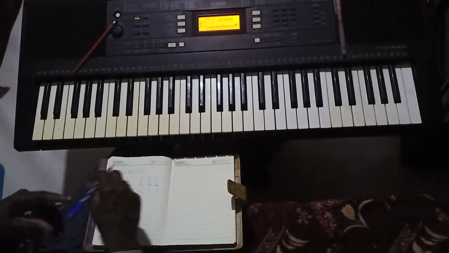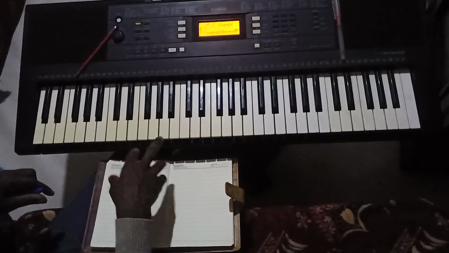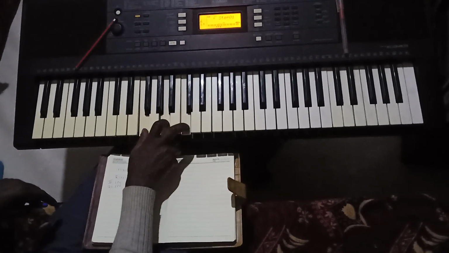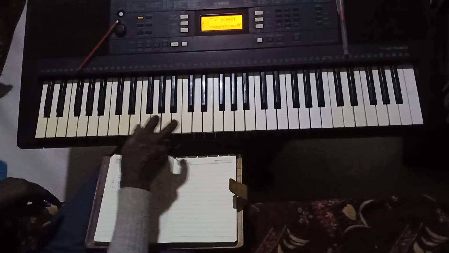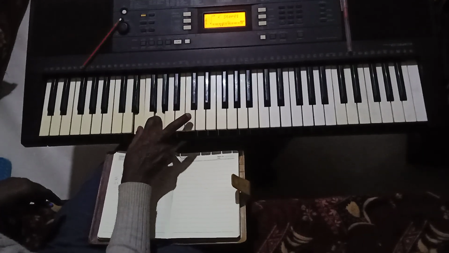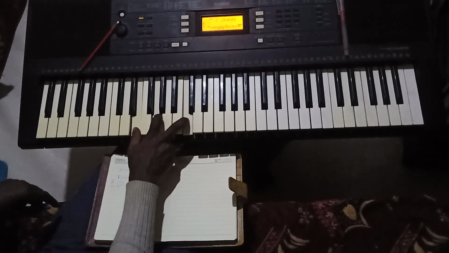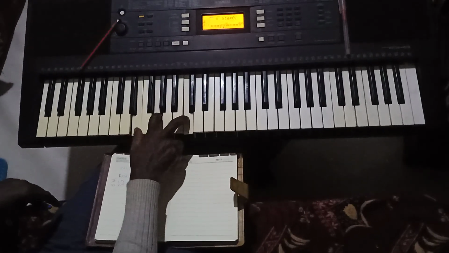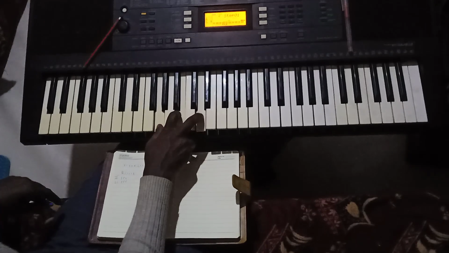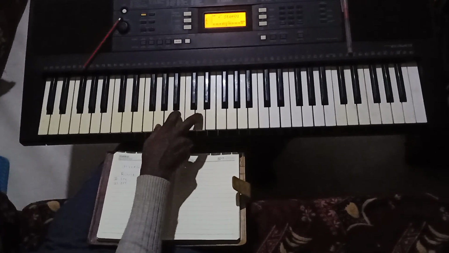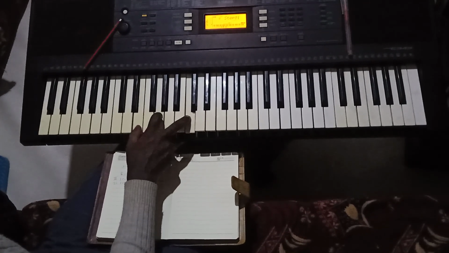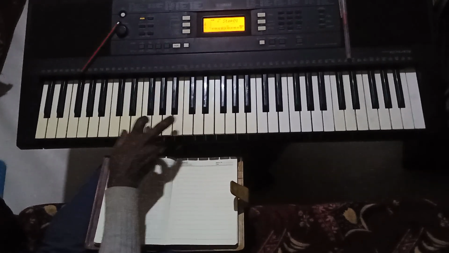Now, let's say you are playing 1, 4, 1, 5. This is how you do it in the first inversion: 1, 4, 1, 5. As simple as that, instead of just skipping.